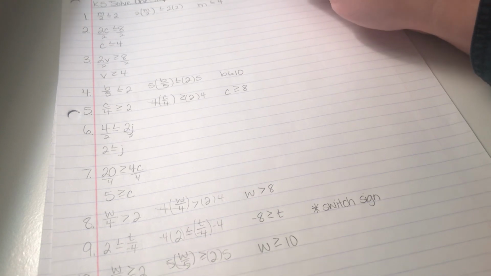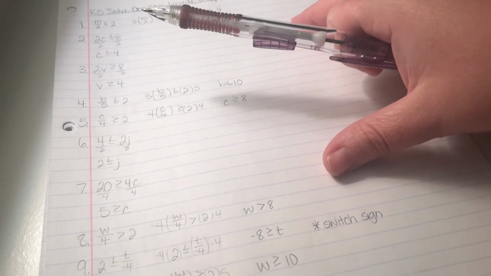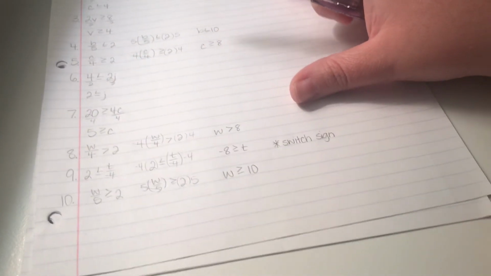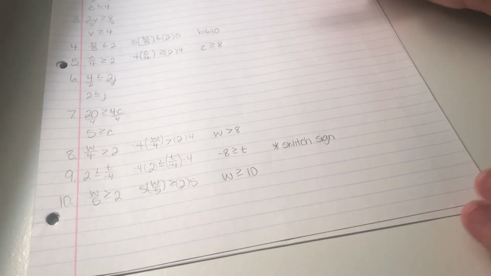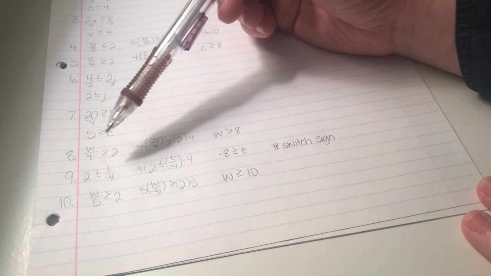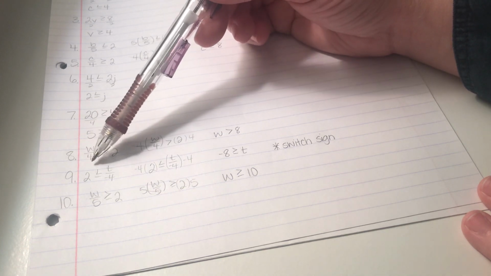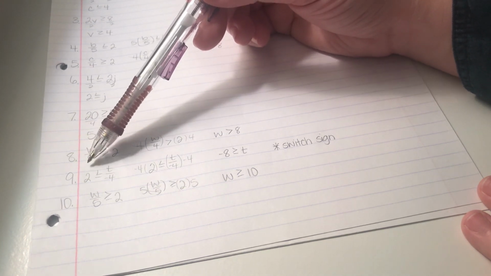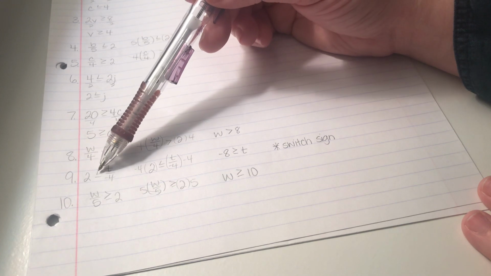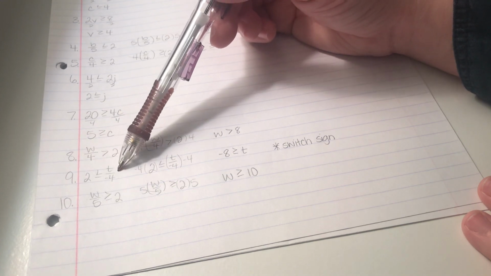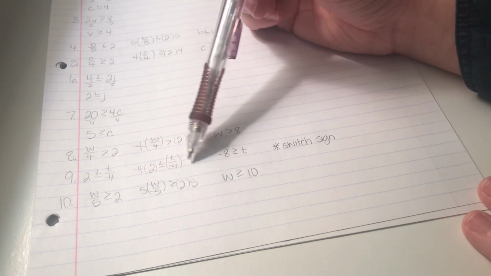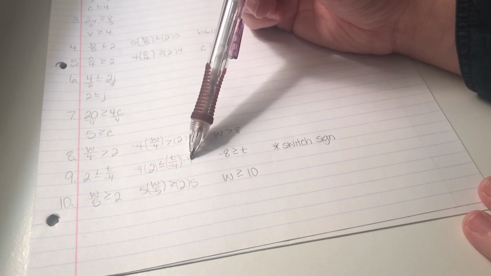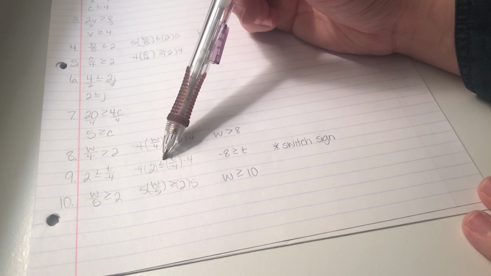I want to skip ahead just a little bit and show you that weirdo example I was telling you about where you have to switch the sign. And so that one for us is down here at example problem number 9. So originally the problem said 2 is less than or equal to t divided by negative 4. When you have to divide or multiply by a negative, you have to flip the sign.